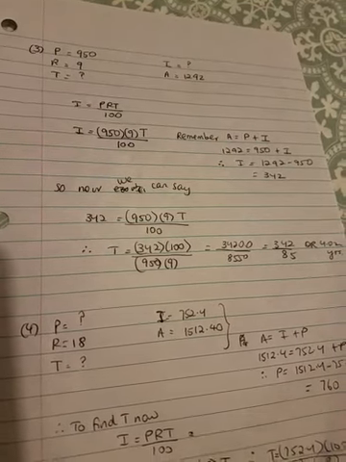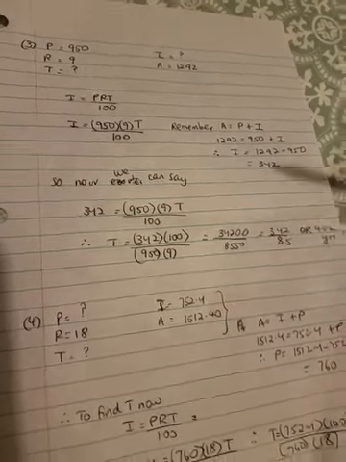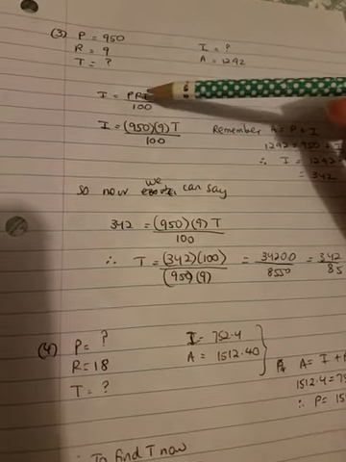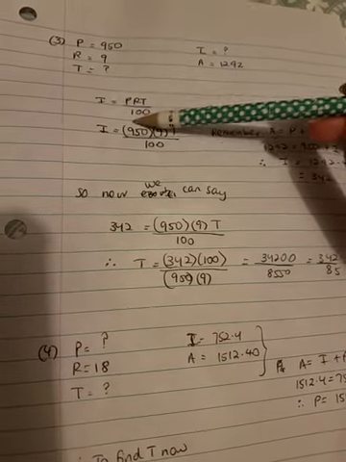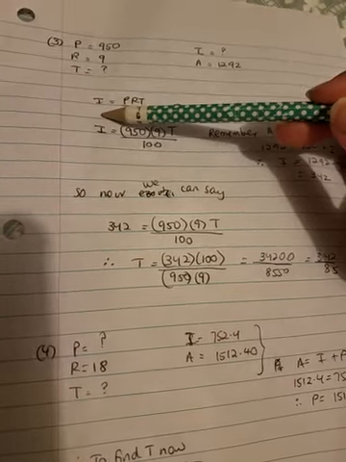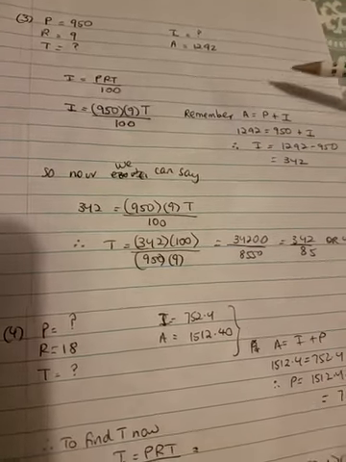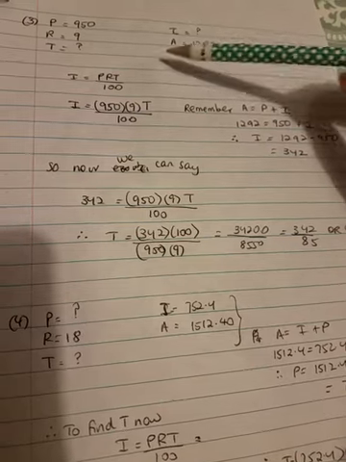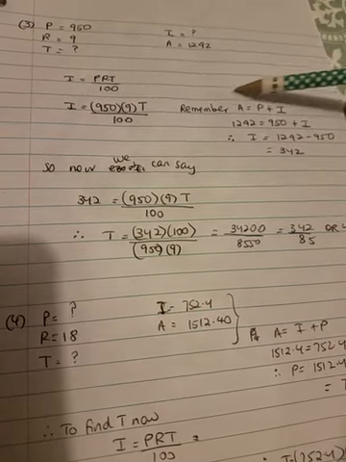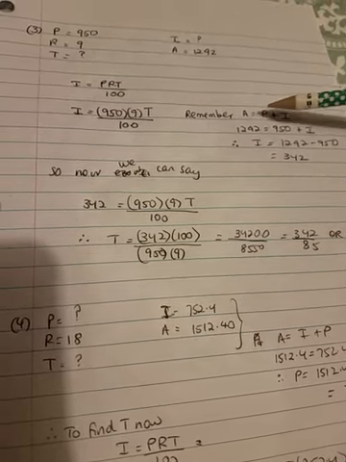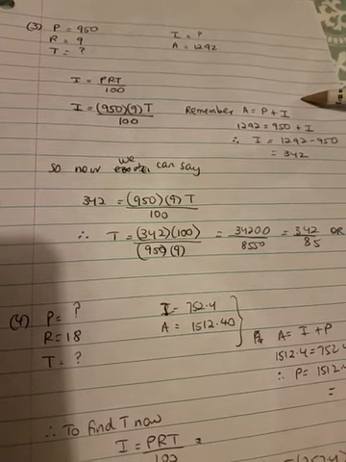Okay. So basically with this, guys, remember we have two formulas here. I is equal to PRT over 100, where I is the interest, P is the principal, R is the rate, and T is the time. And then you also have to remember that when you find the interest, the amount that you have to pay back to the bank at the end is the principal plus the interest.